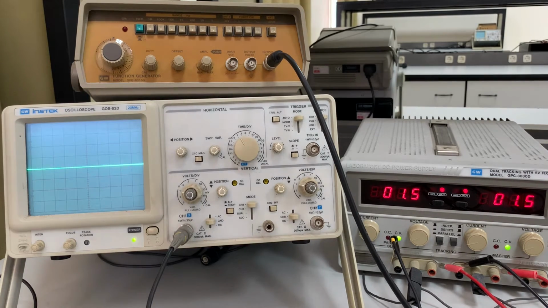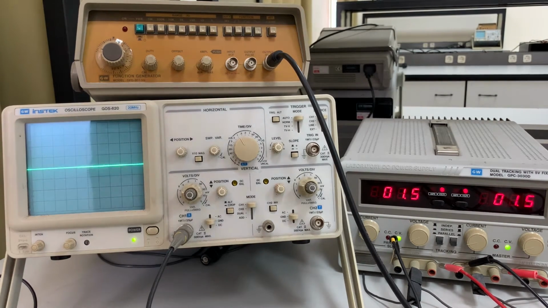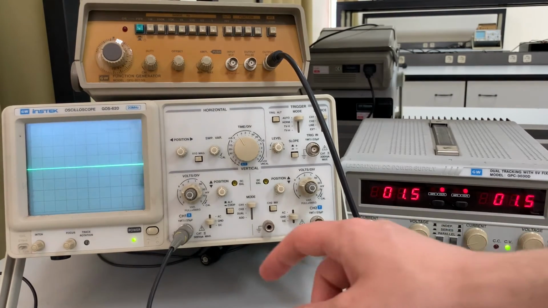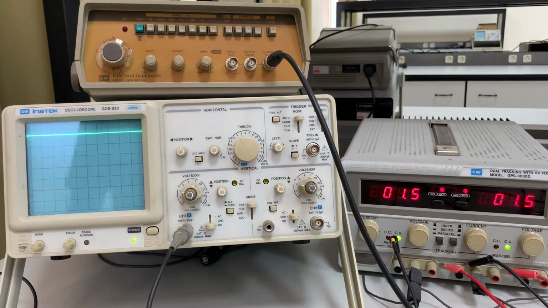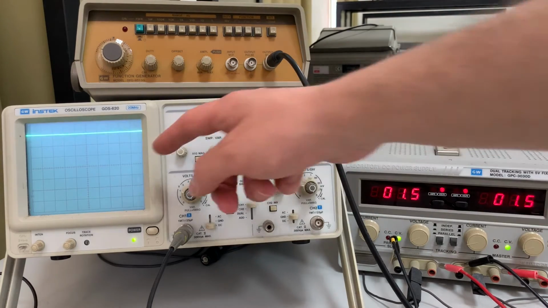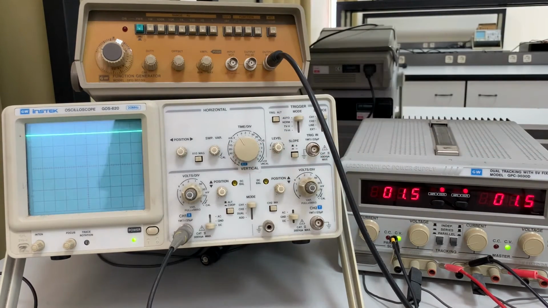And the vertical sensitivity is 1 volt per division. And we are switching to DC position. As you see, the vertical shift is about 3 divisions.